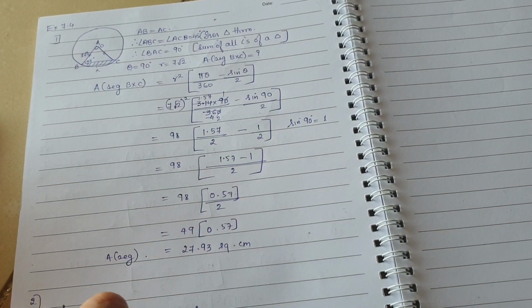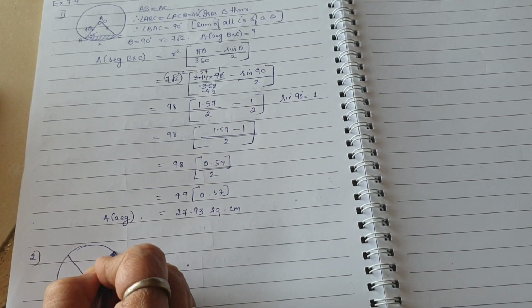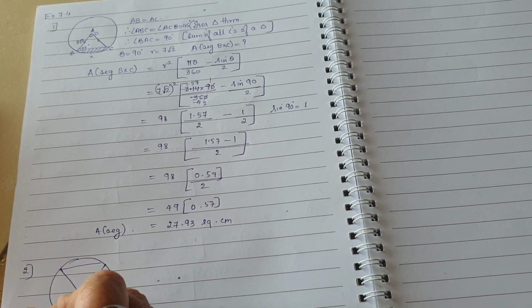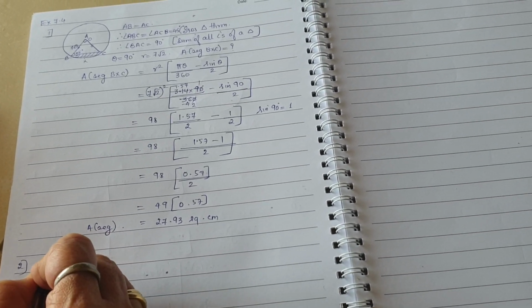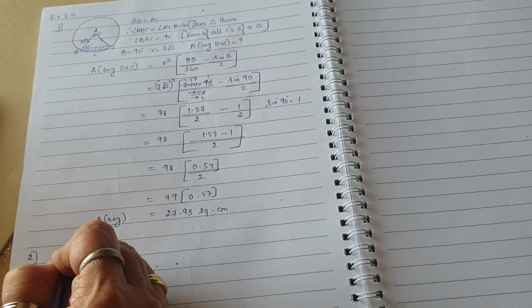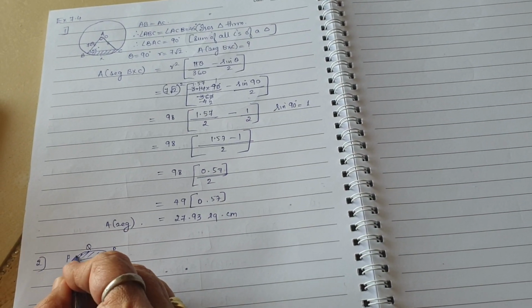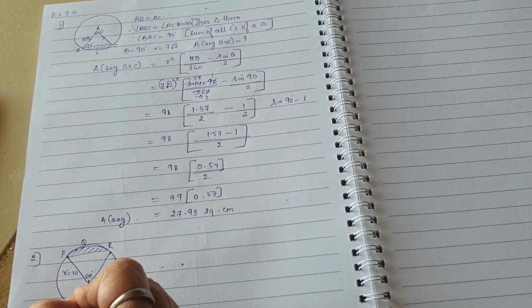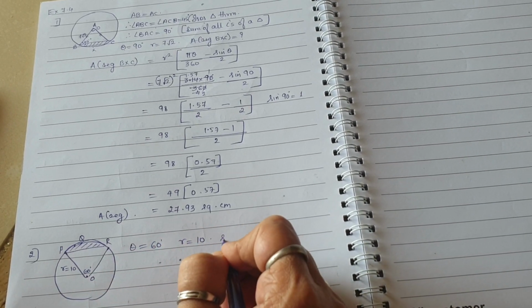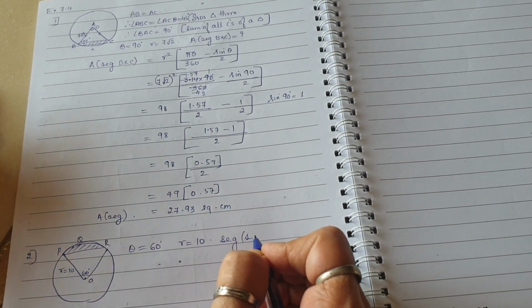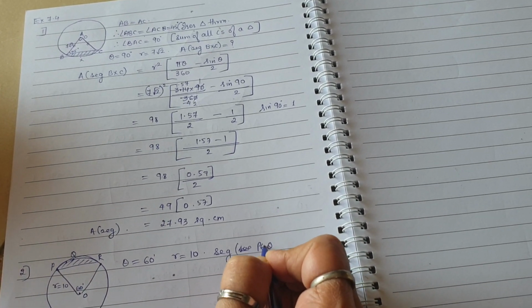Now when I go to the second sum, it is given to you as, we have a circle, the value of theta here it's given to you as 60 degrees, and you have the radius as 10. So we are supposed to find out the area of the segment PQR in the figure. Now directly they did not give you 60 again, they give you the measure of the arc PQR, which is 60. Hence the value of theta is 60 degrees, the radius is 10, and again we have to find the area of the segment PQR, you can just say that way.